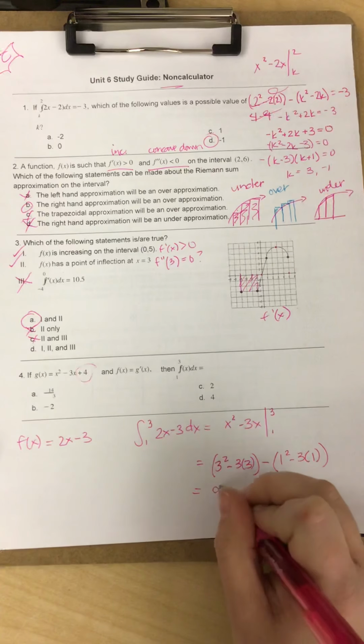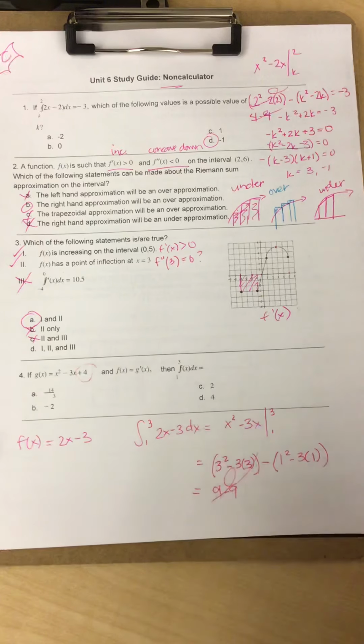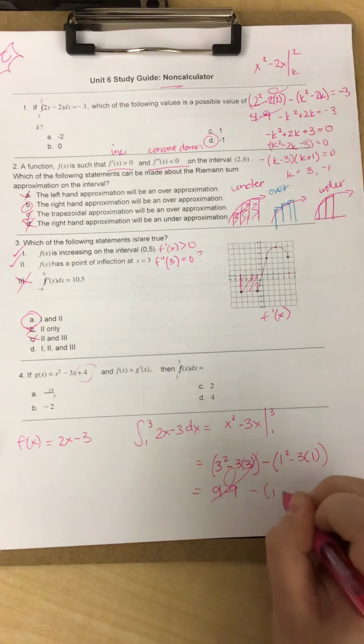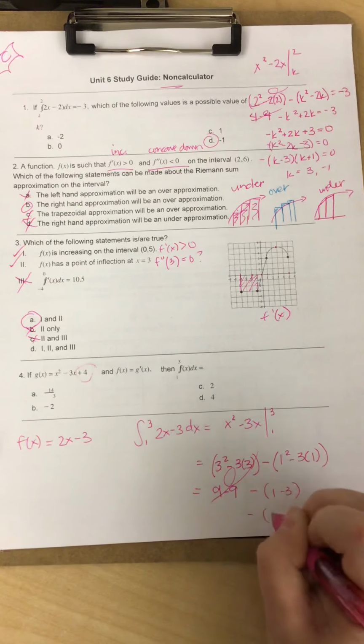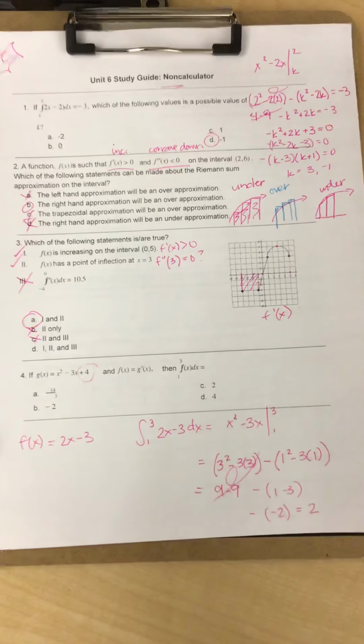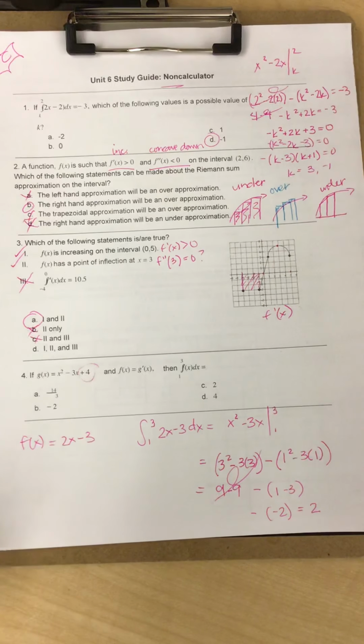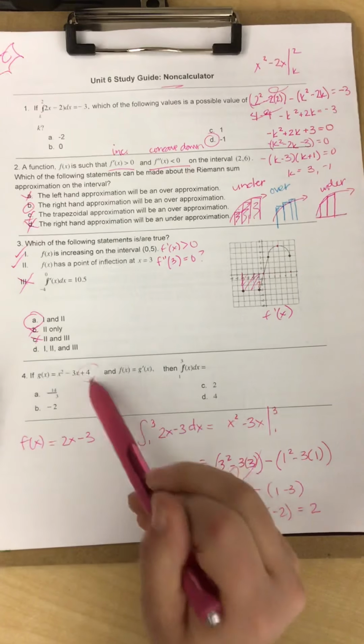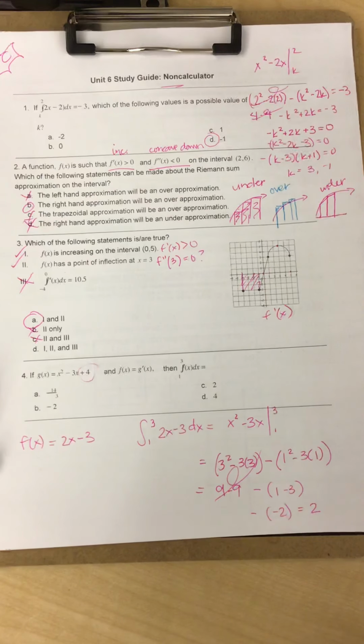Okay. So that's 9 minus 9. Again, that part drops out. So I have -1 minus 3, which is -2, or +2. And I'm guessing that one of these answer choices includes that 4. Okay, so be careful. So the answer is 2, or C. All right, on to the next page.